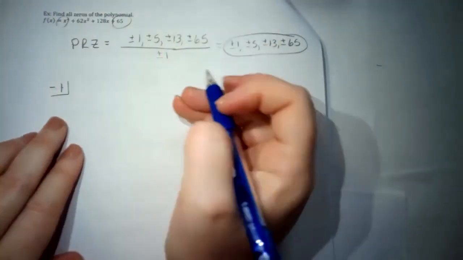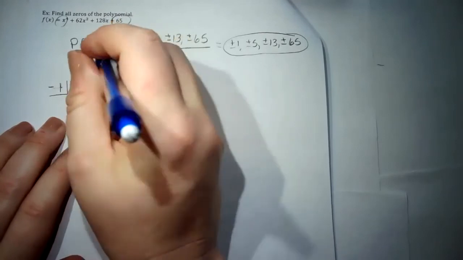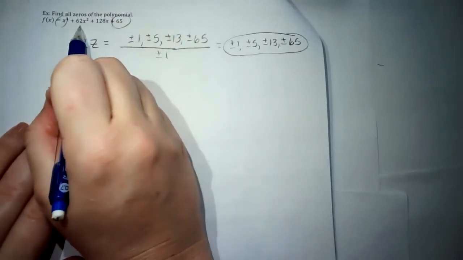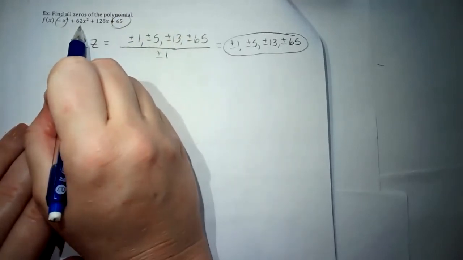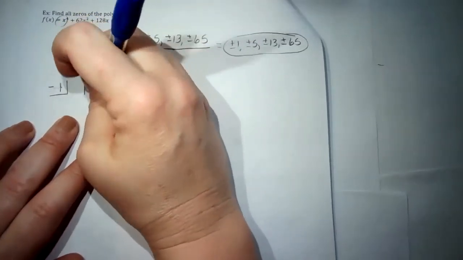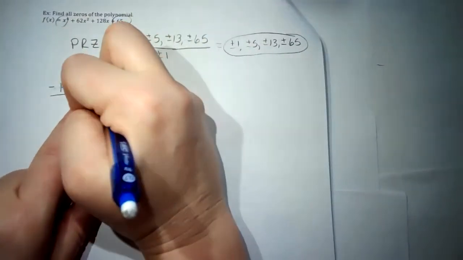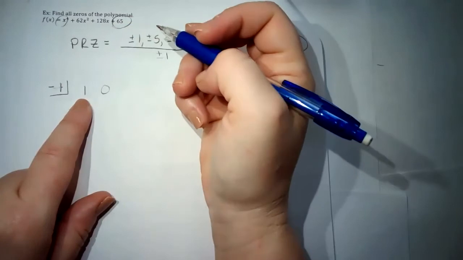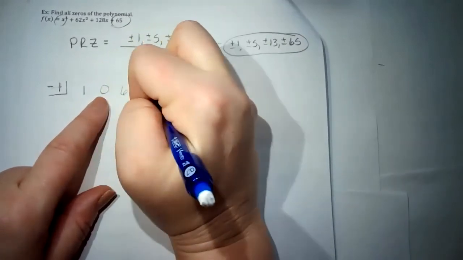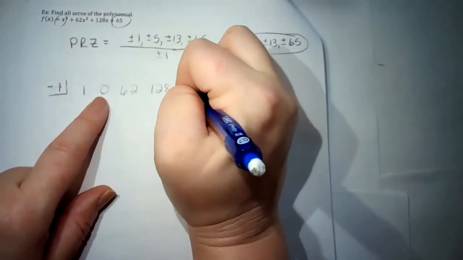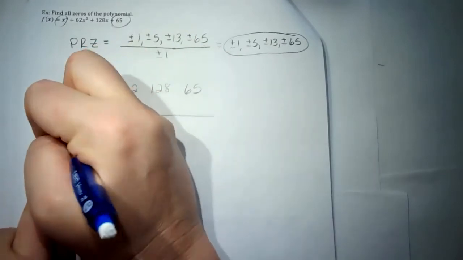Okay, -1. And now be careful here because look what else we have going on. We're missing a term. So I almost messed up. I got to put a 0 in for the x to the cube term because I have to hold its place. This guy has just a lot of problems, right?